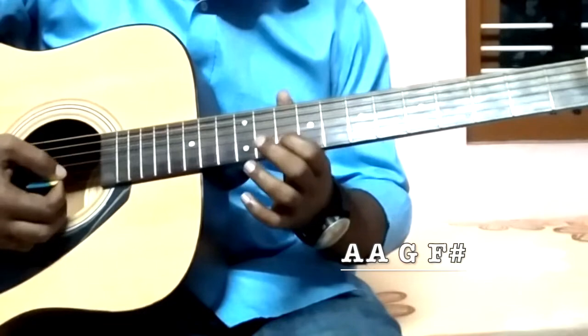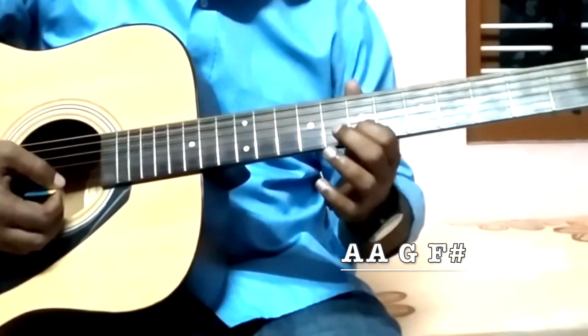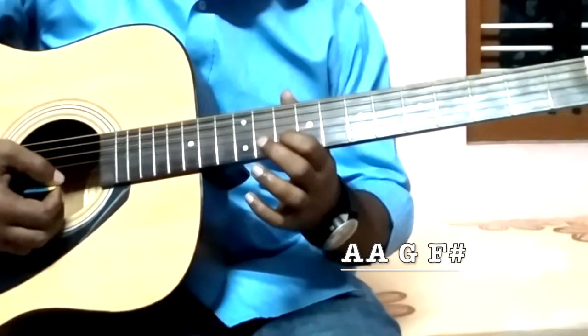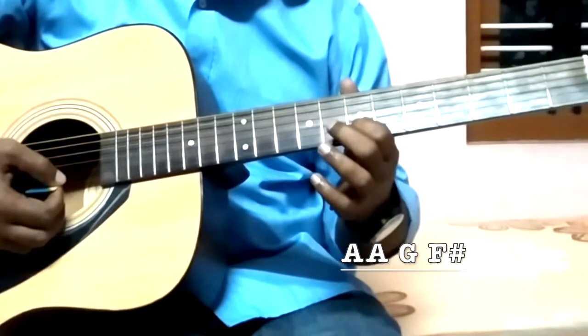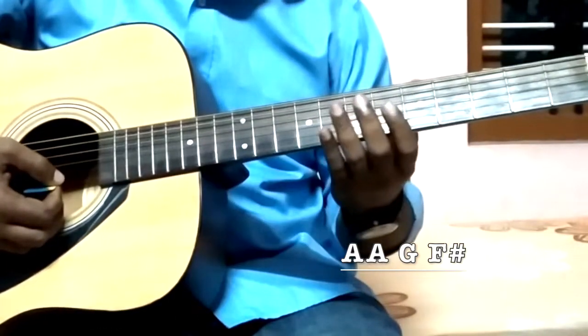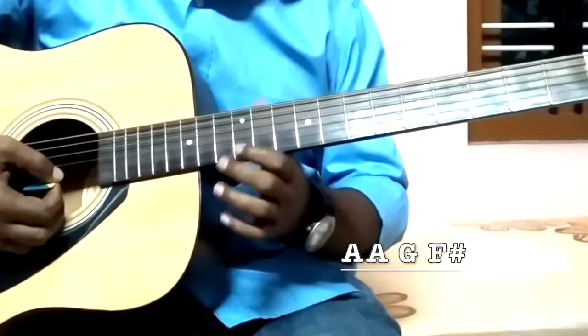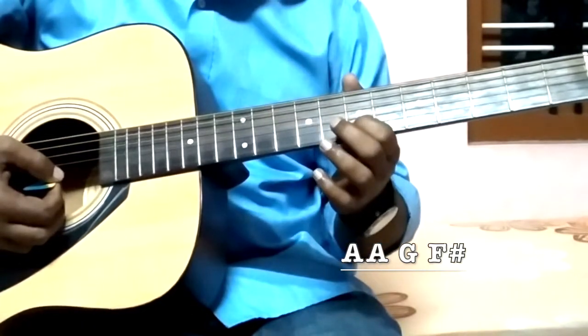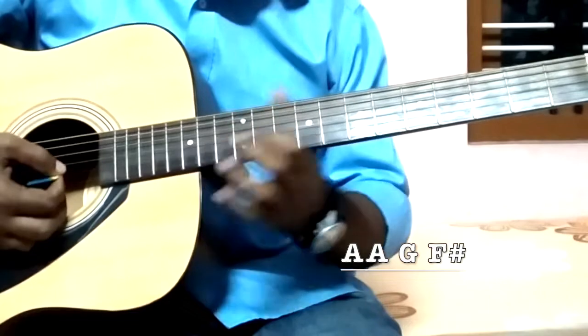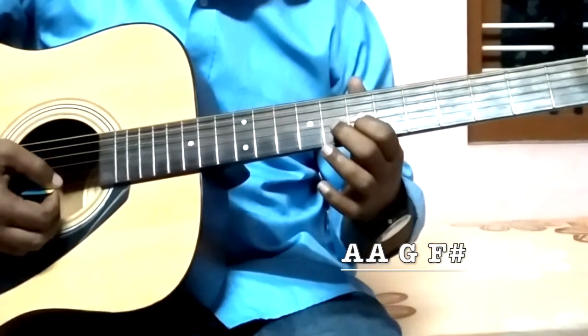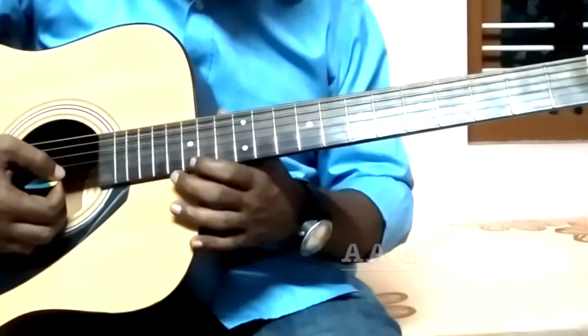And next is the note A, G, F sharp, which is in the second string itself. Position is 10th, 8th and 7th. So this is it.